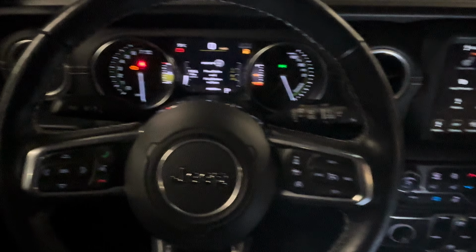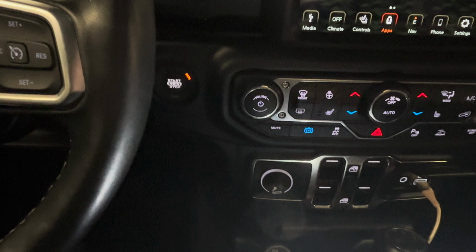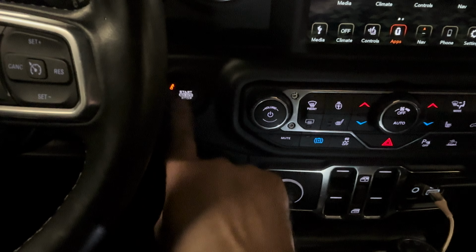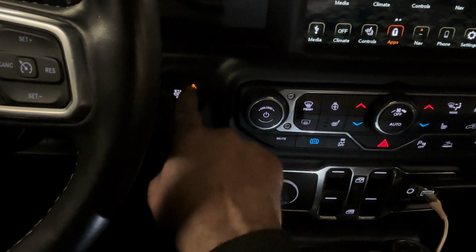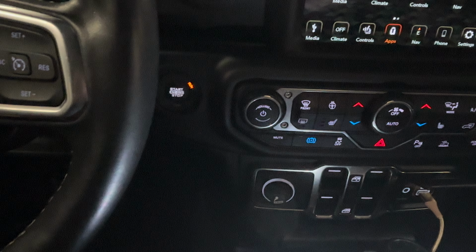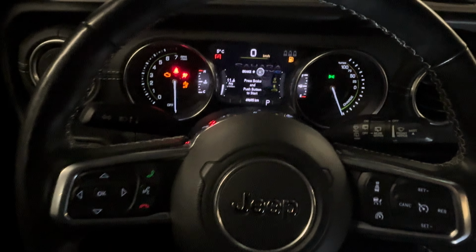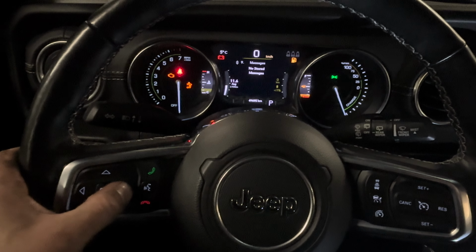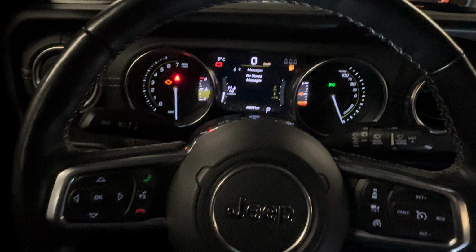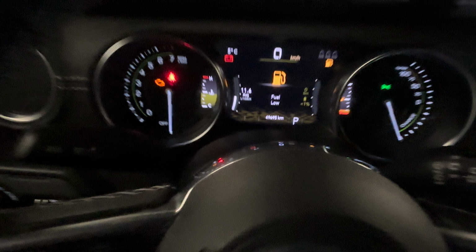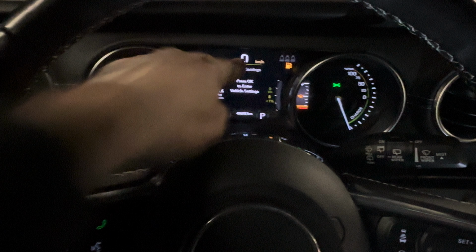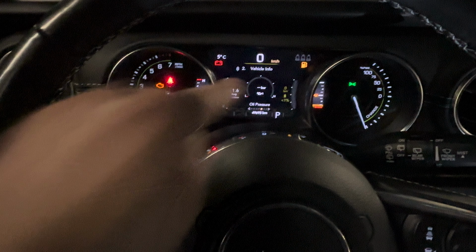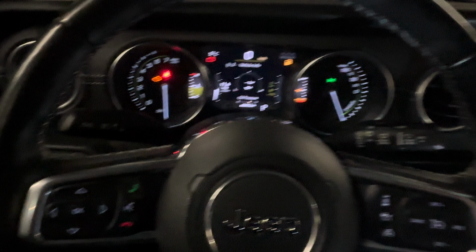Okay, first thing you need to do is press the ignition on without pressing the brake pedal. 1, 2. Have it on run. Then we're going to use this side of the steering wheel and we're going to find vehicle info by pressing down. Vehicle settings. This is vehicle info.